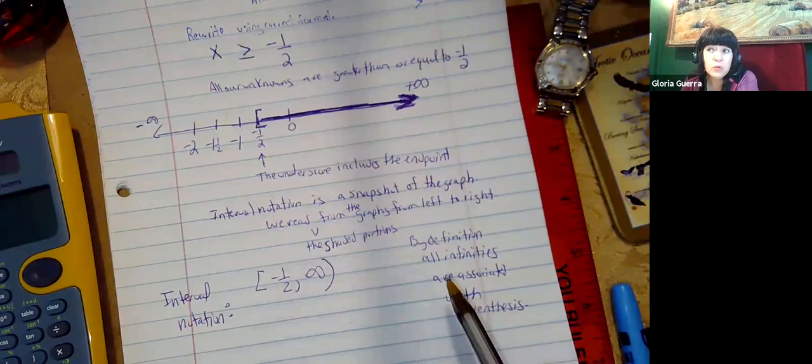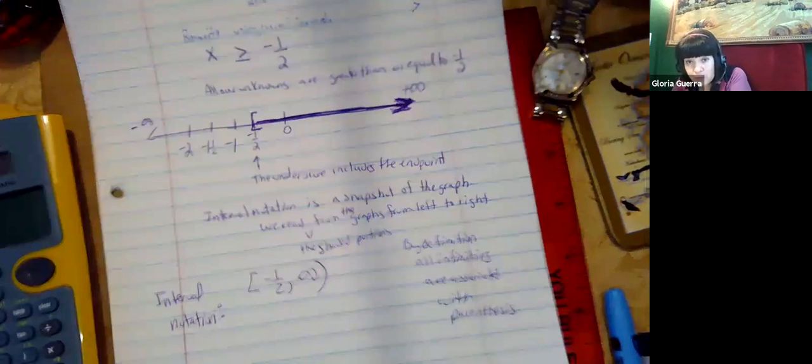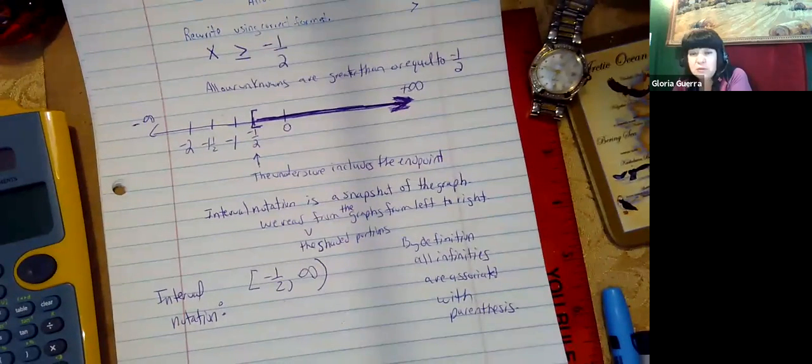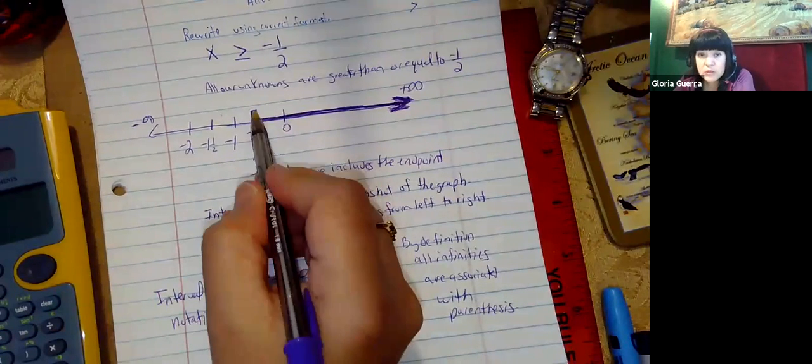You can never identify the last number on infinity, because someone can always take it out further. You think, oh, I'm going to go up to 100. Someone can always take it out to 101, or further, 1,000, 1,001. So you can never capture an infinity. This is captured because it includes negative a half.